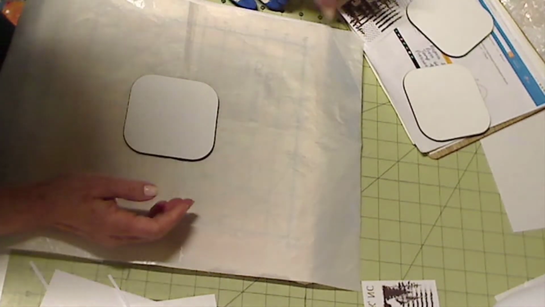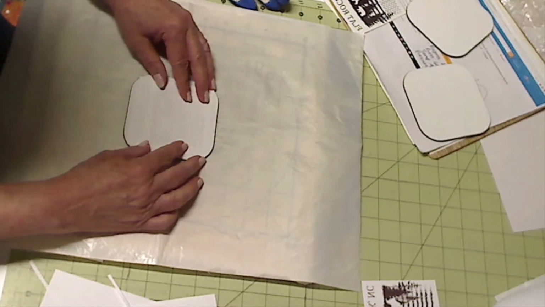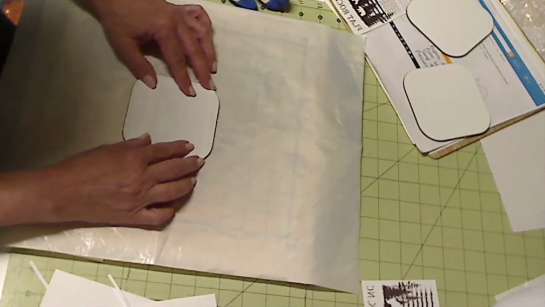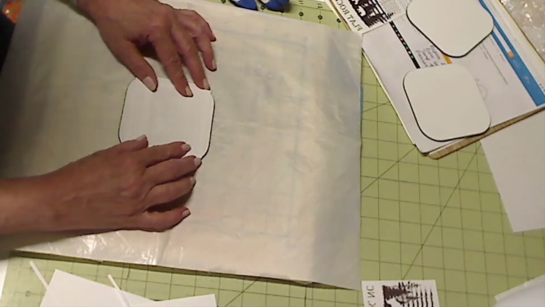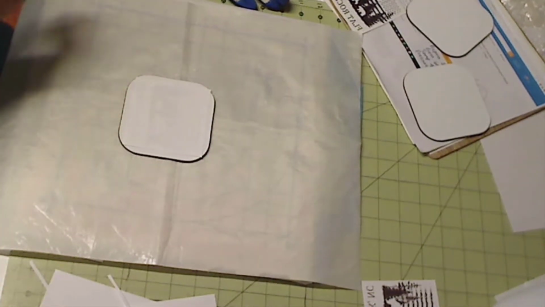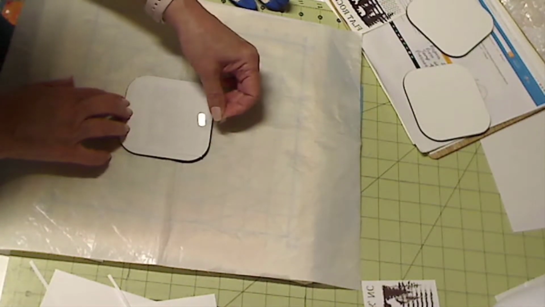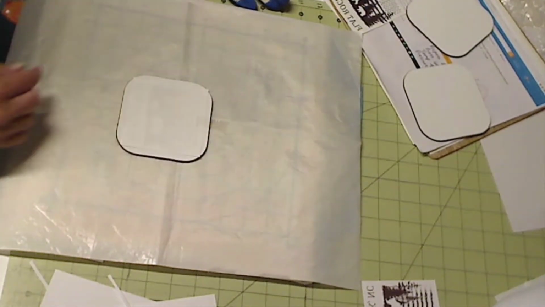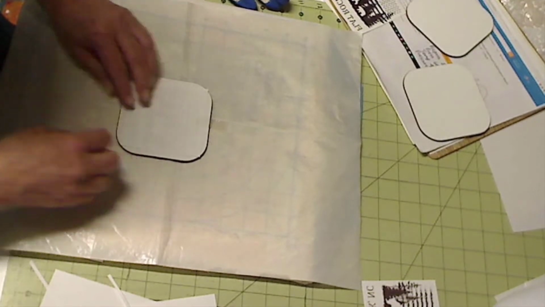So then I'm going to take the next one and put it right on here. Kind of making sure I'm lining it up straight. Put a little piece of tape just to hold it in place. Actually, I'm going to tape it down to the Teflon, I think.